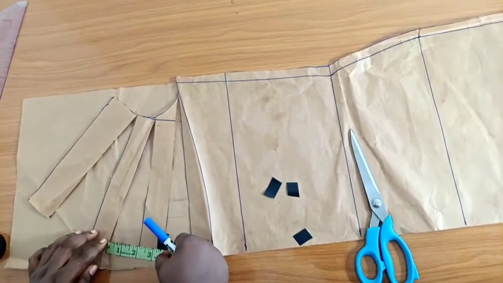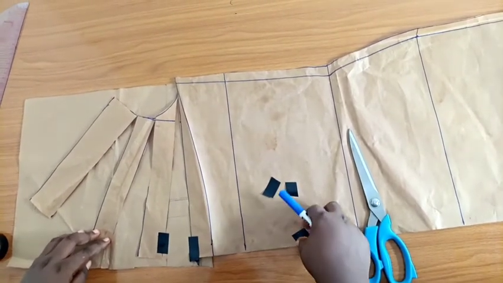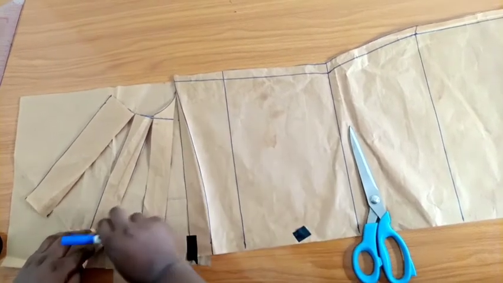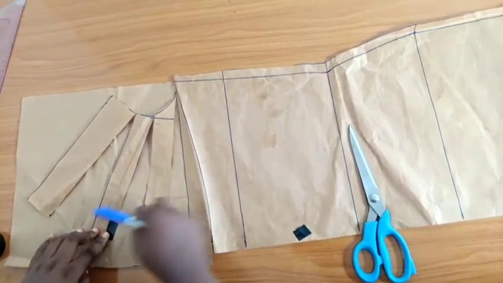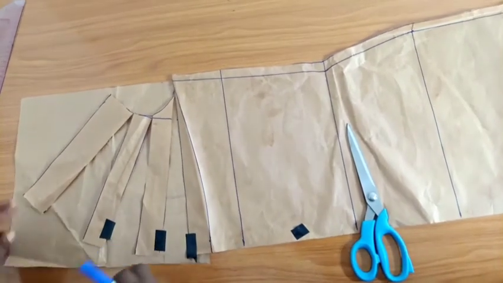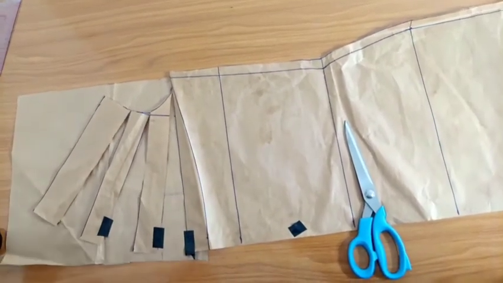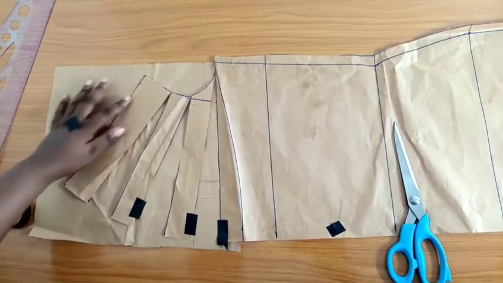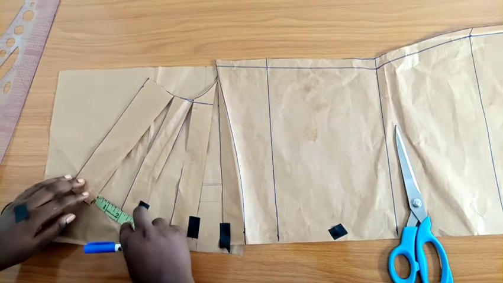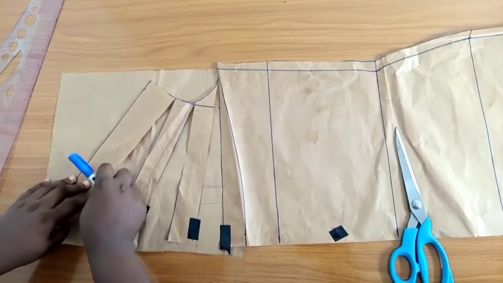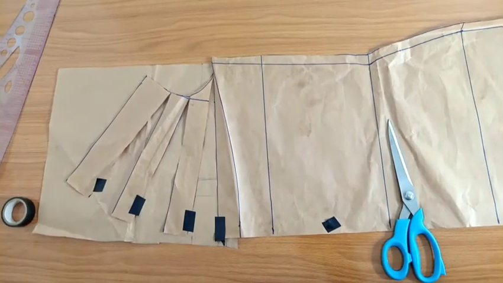Then I'm going to spread by 2 inches as well. And I'm going to do the last one, another 2 inches. Then I'm going to be taping as well, right?